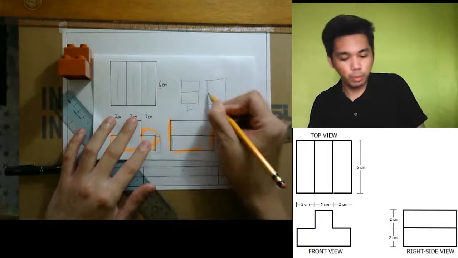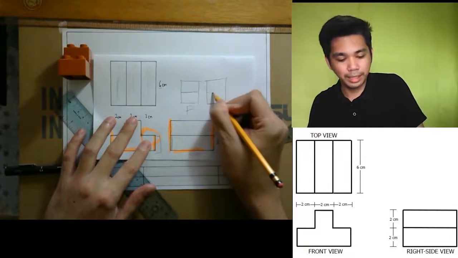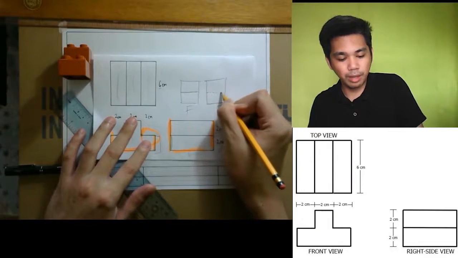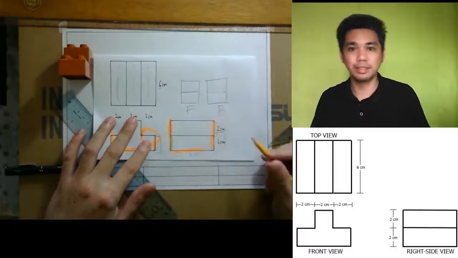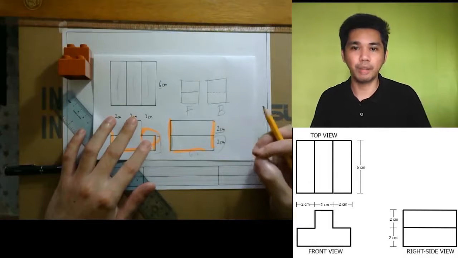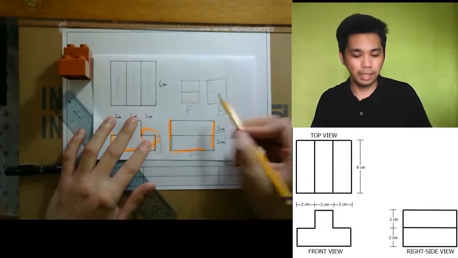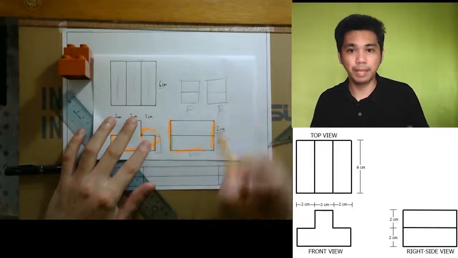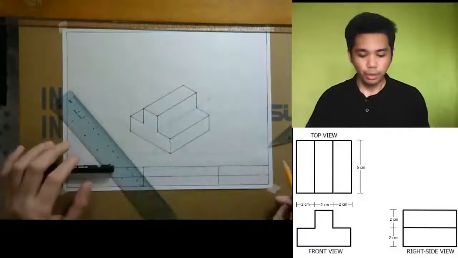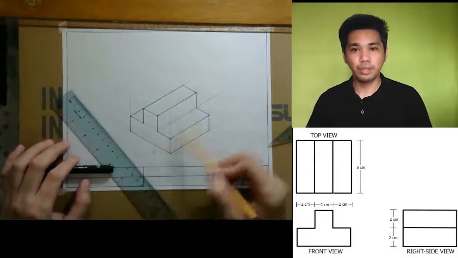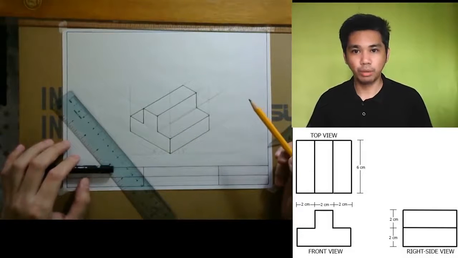So that's why we should put hidden lines to denote that there are solid lines in other parts of our object. And hidden lines are denoted by dashed lines. So where are the hidden lines on our object? Let's try to locate them.